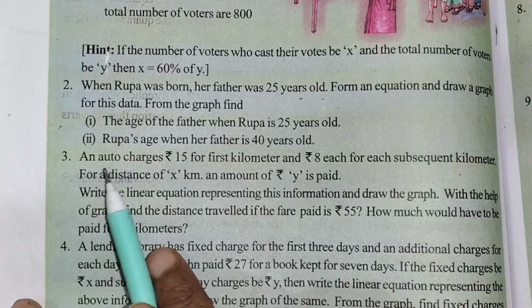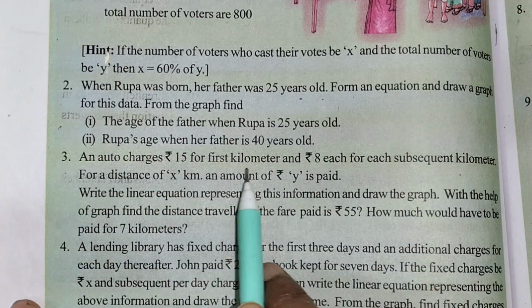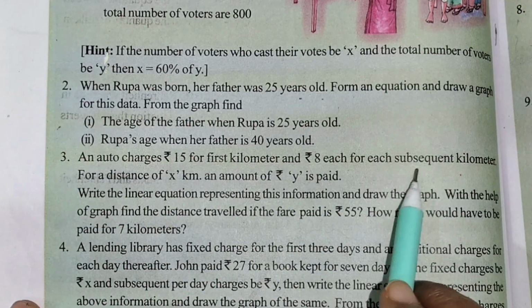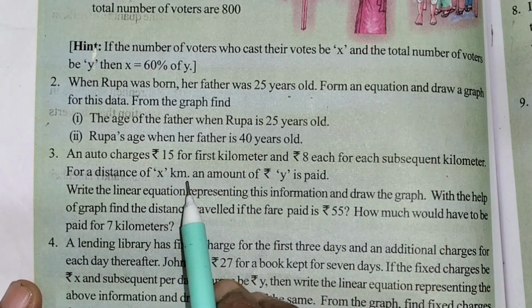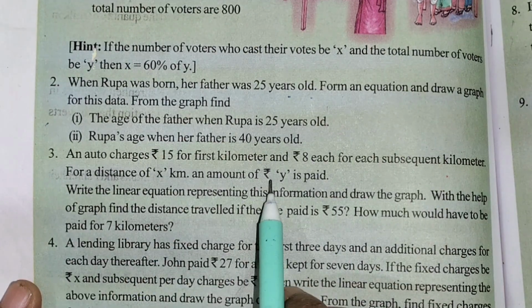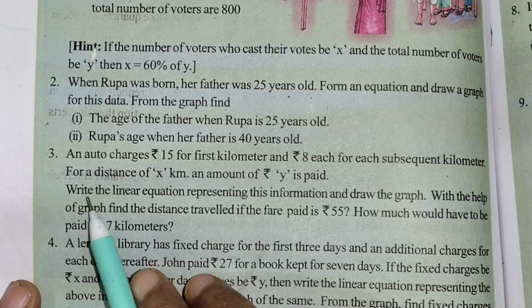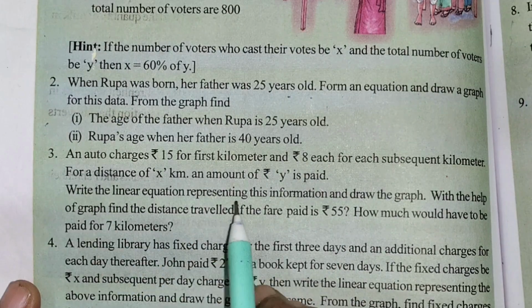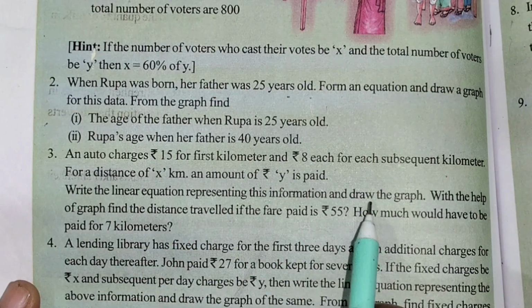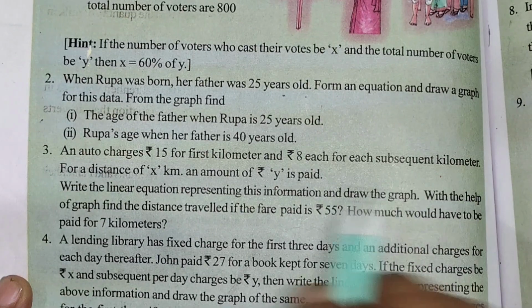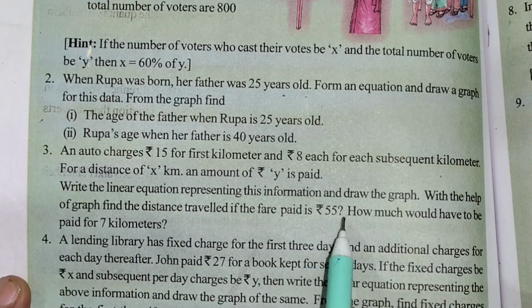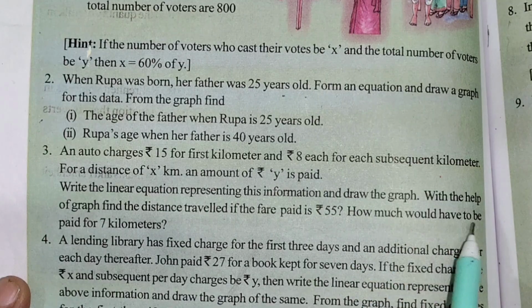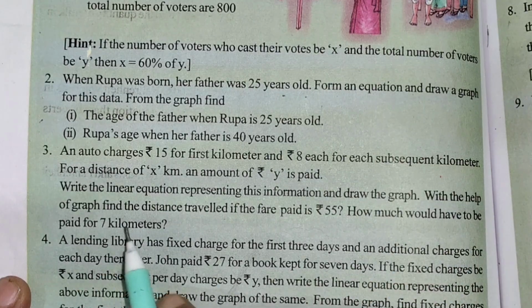Next, the third question. An auto charges 15 rupees for the first kilometer and 8 rupees for each subsequent kilometer. For a distance of x kilometers, an amount of y rupees is paid. Write the linear equation representing this information and draw the graph. With the help of the graph, find the distance travelled if the fare paid is 55 rupees, and how much would have to be paid for 7 kilometers.